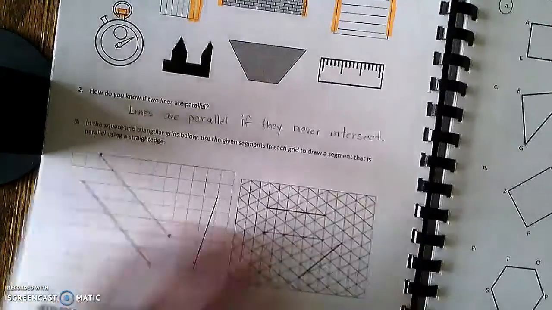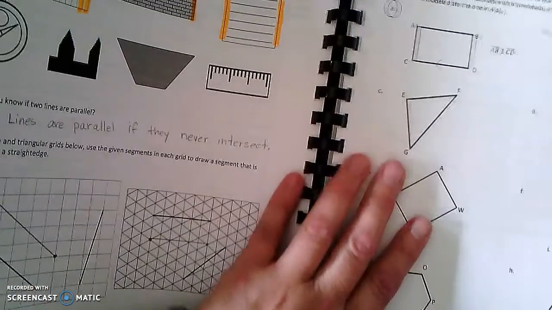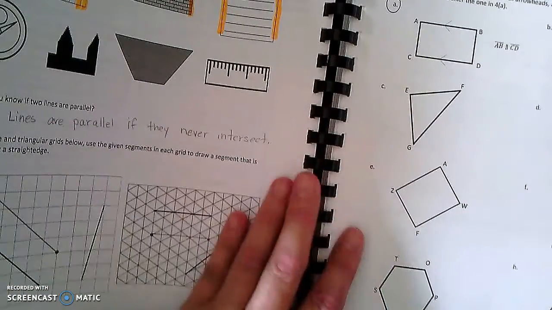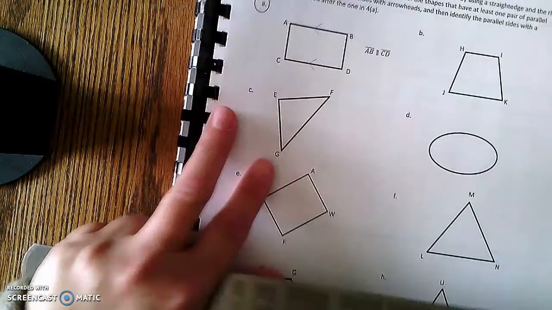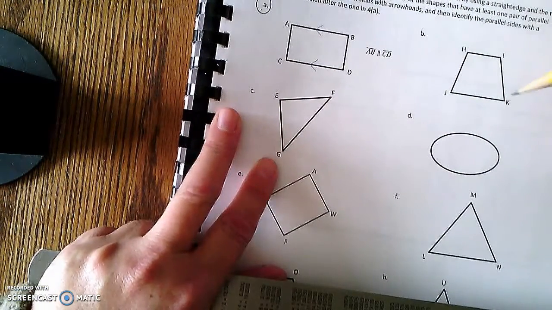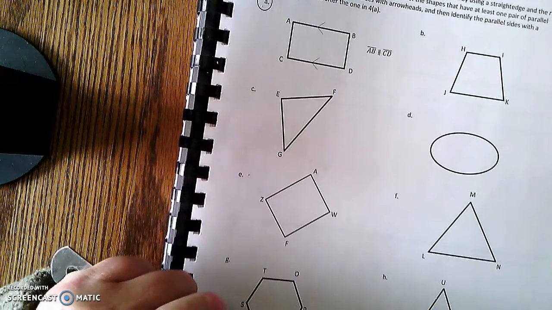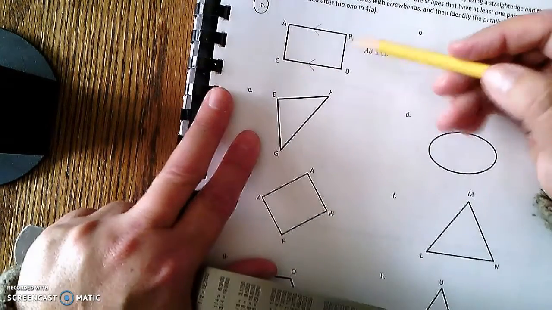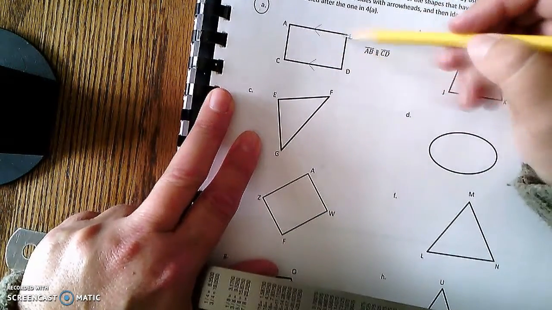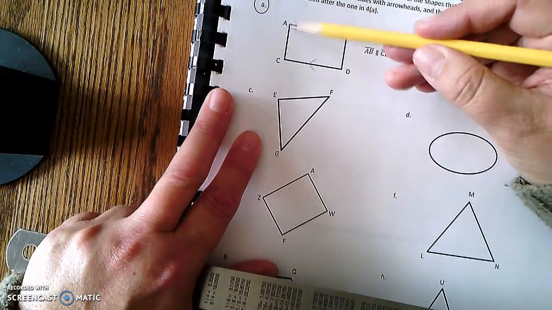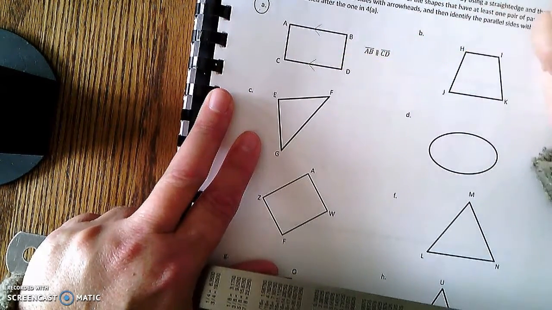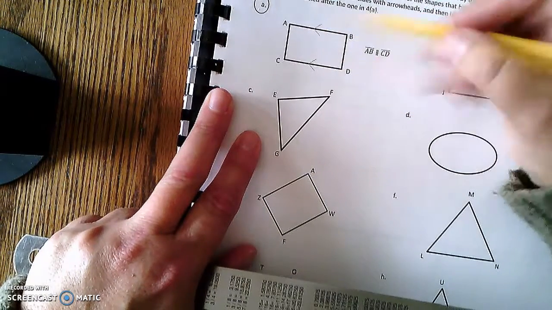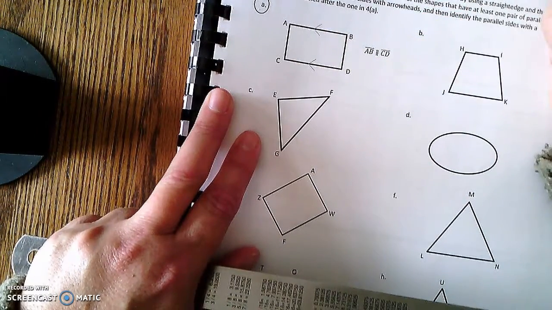Over here on the section with the shapes, there are lots of different angles. I'm going to fold my book over. There are lots of different angles and sides inside of these shapes. Your job is to determine which sides of these shapes are perpendicular. A is done for us. Because this is a rectangle, we know going into it that AB is going to be perpendicular to CD and that AC is going to be perpendicular to BD.